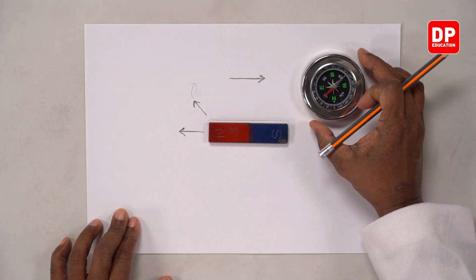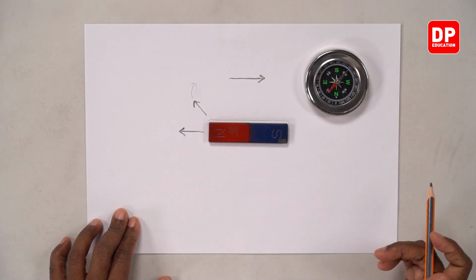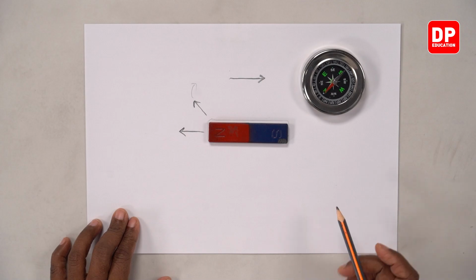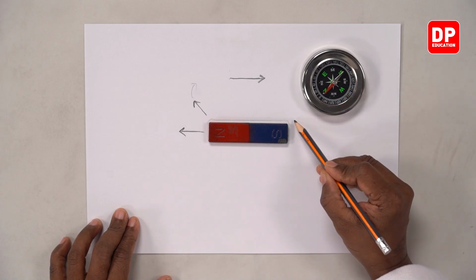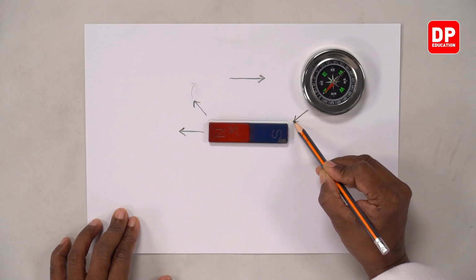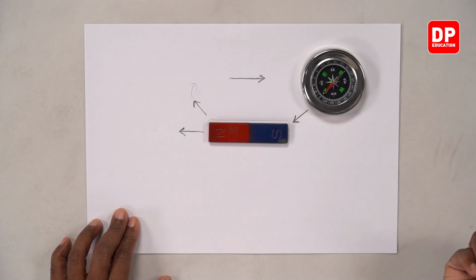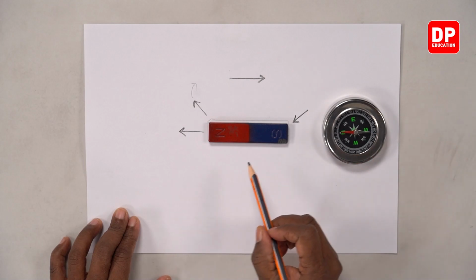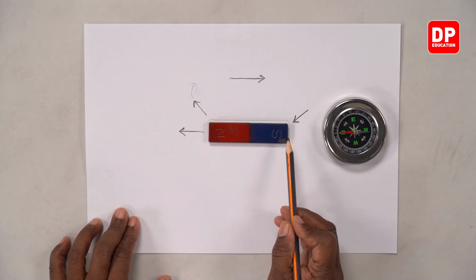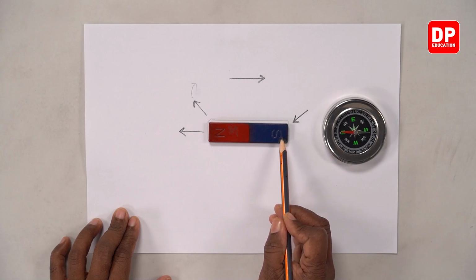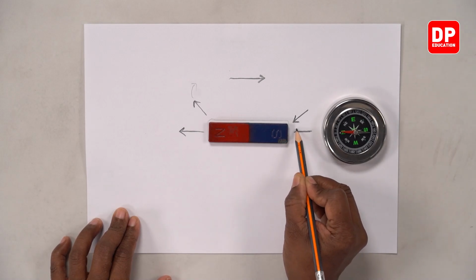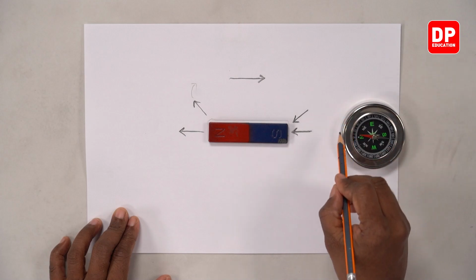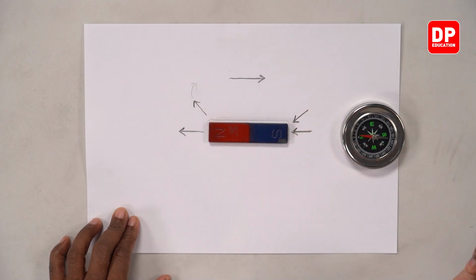Then when I bring it somewhere here. Now can you see the pointer? It is pointing towards this direction. If I bring it to this point along with the pointer, now again you can see north is pointed towards the south pole of the magnet. So it's towards this direction. So this is how the magnetic field is on one side.